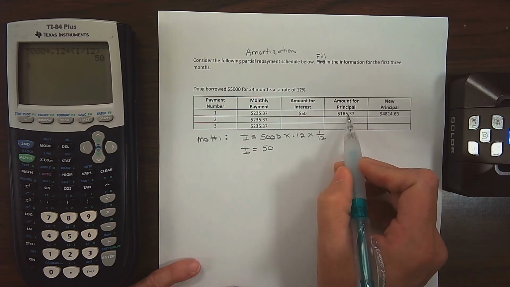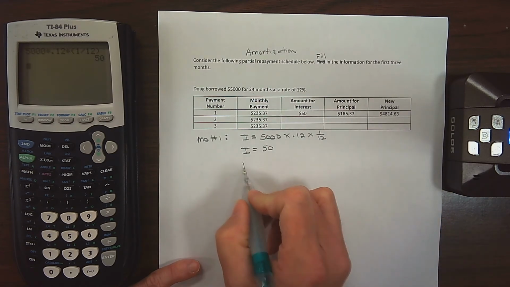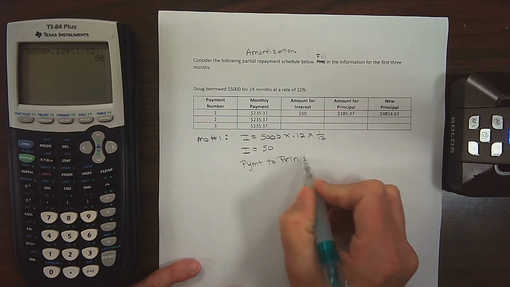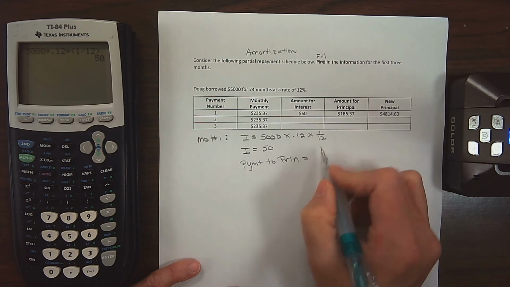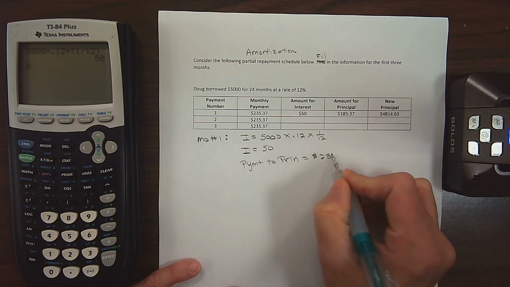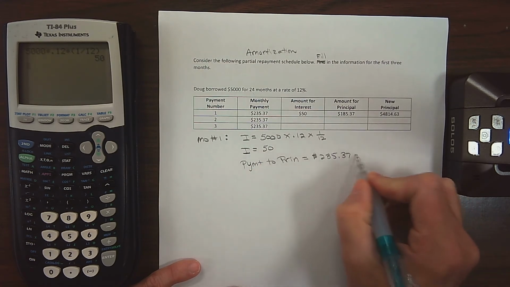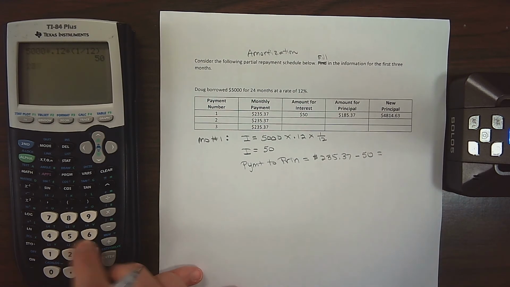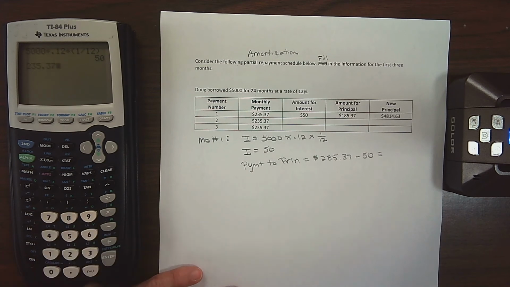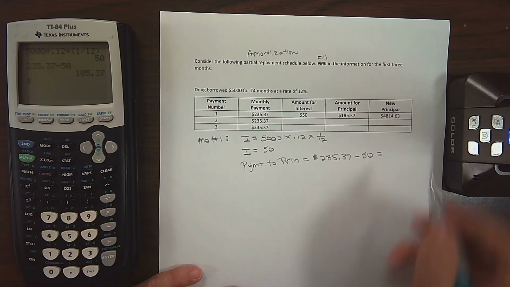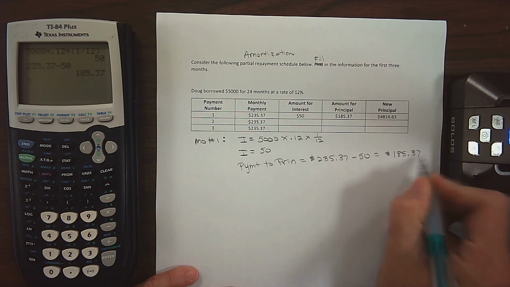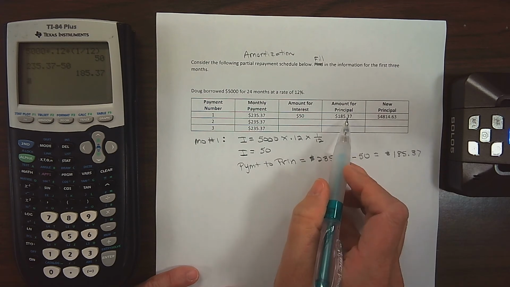How did they get the amount towards principal? Well, again, the payment to principal equals whatever the payment amount is, $235.37, minus the amount of that payment that went to pay off the bank. So $235.37 minus 50 for the bank's interest gives me the $185.37 that I see listed here.